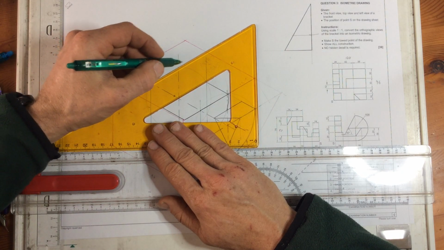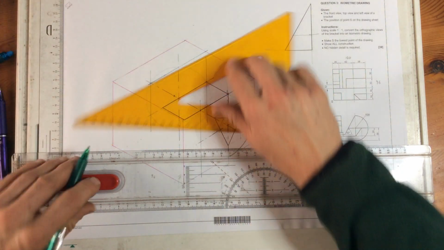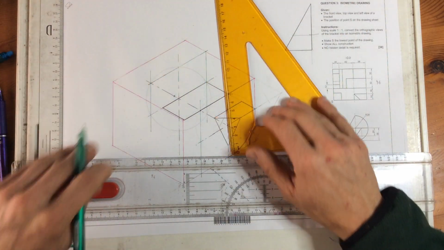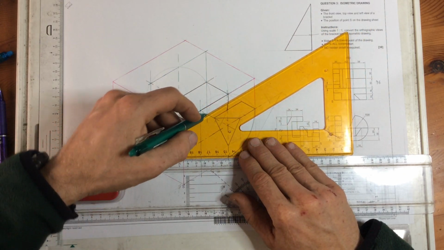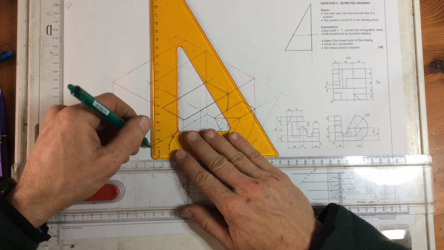There's the other center line cutting the circle, drawing a line coming across over there. There you go, you can see that little isometric square going around it. I've got this complete over here. There's my isometric square. Just finished off.